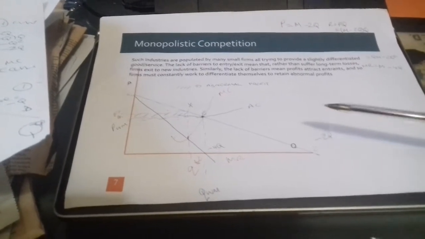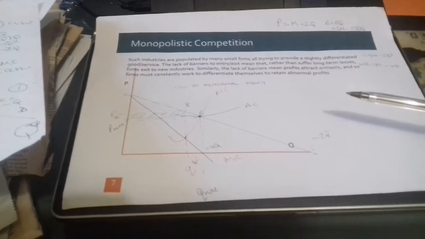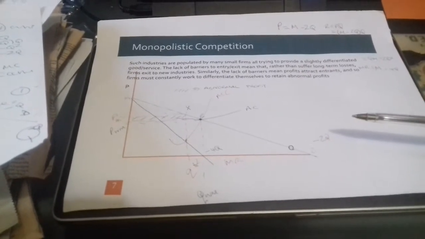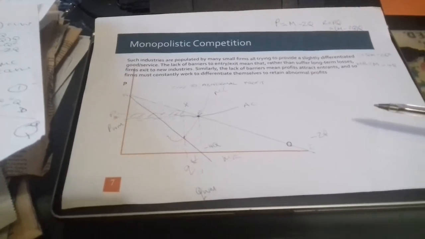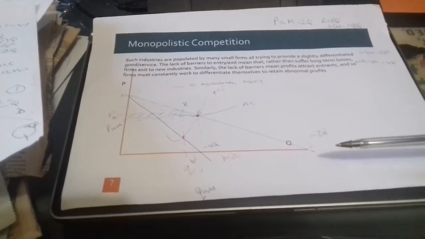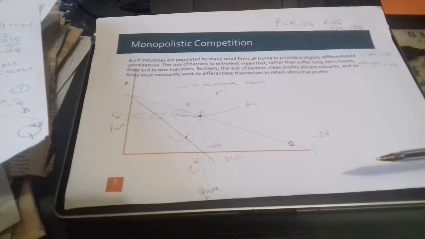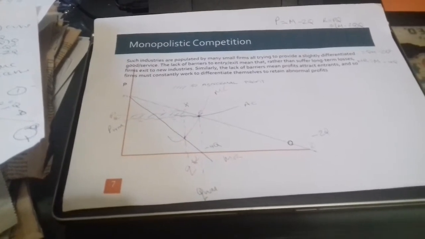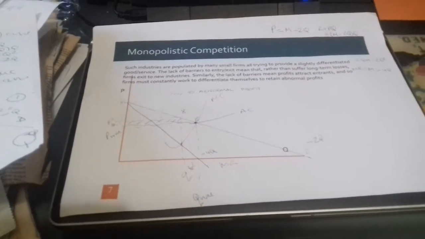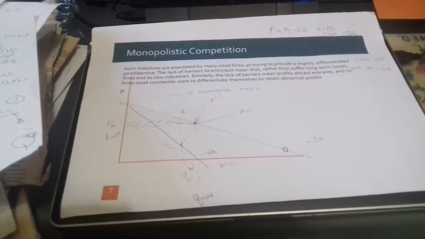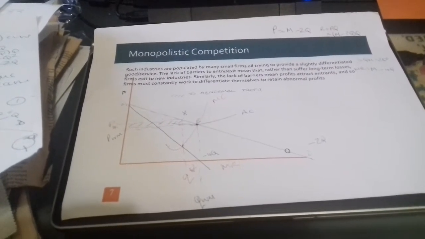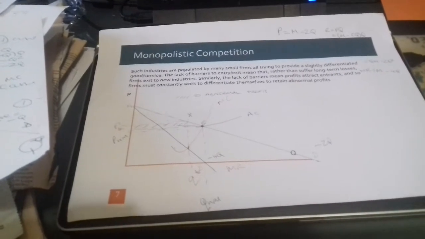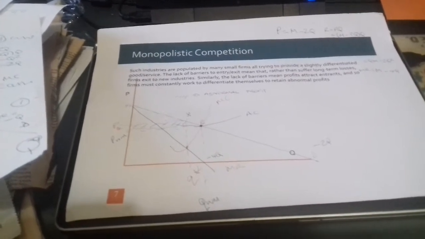So if we think about that, the fact that there are always going to be substitute products, there is competition within these types of sectors, means that the demand curve is much shallower than that faced by the monopolist. The monopolist theoretically has no rivals, and therefore it can enjoy a profitable position long term, capturing those abnormal profits.